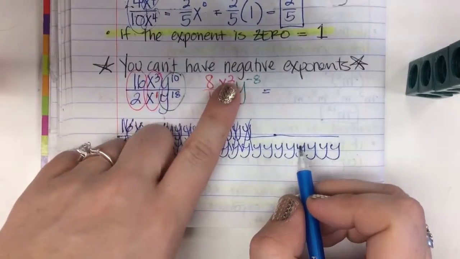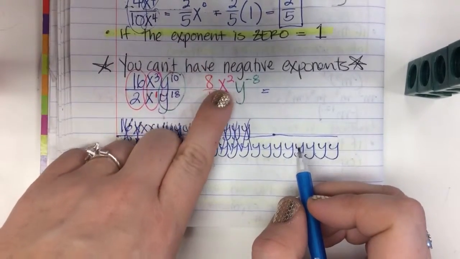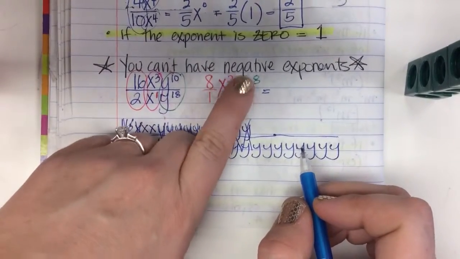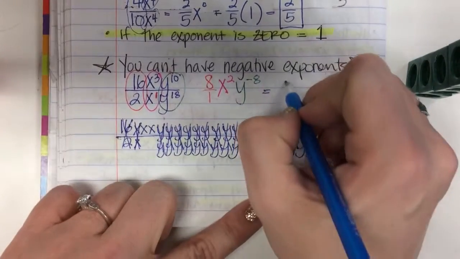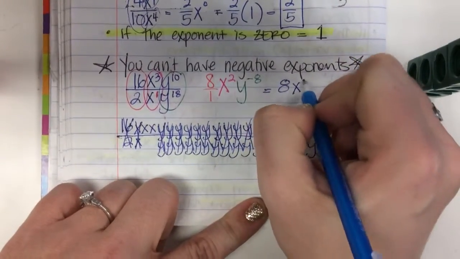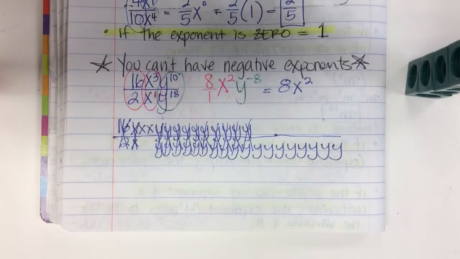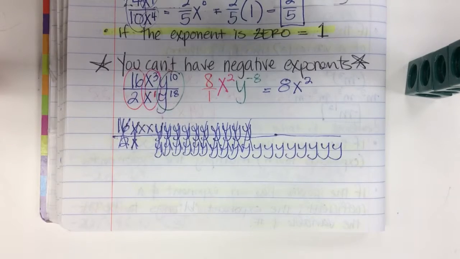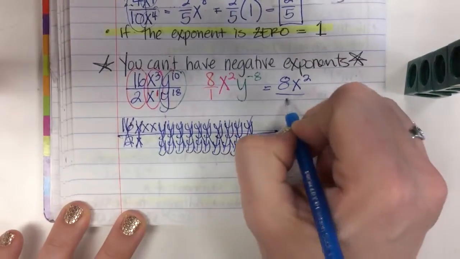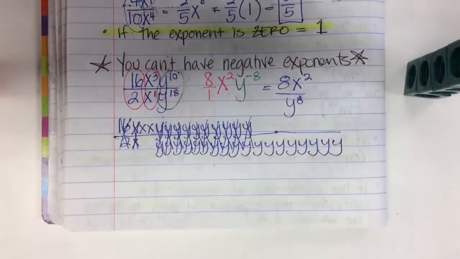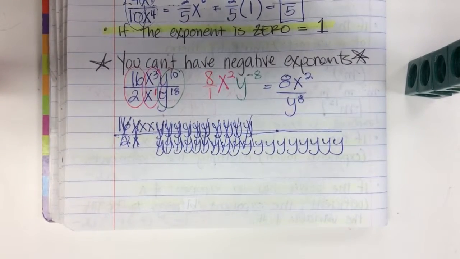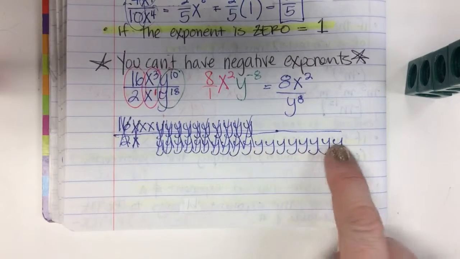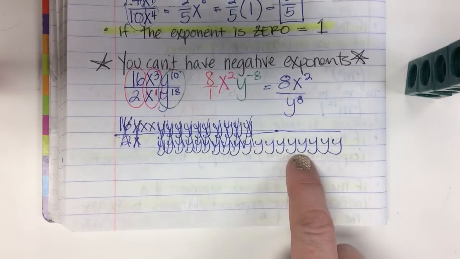So this answer is not 8x squared y to the negative 8. It's 8x squared. And where's y to the negative 8 going to go? I'm going to put y to the 8 on bottom. That's the answer. Because there are 8 y's, but they're on the bottom.